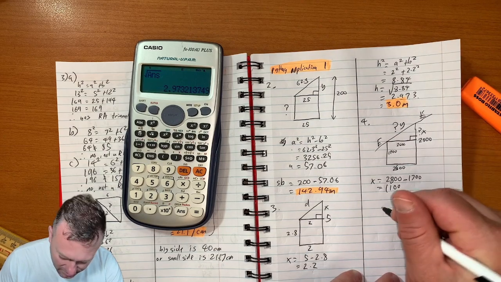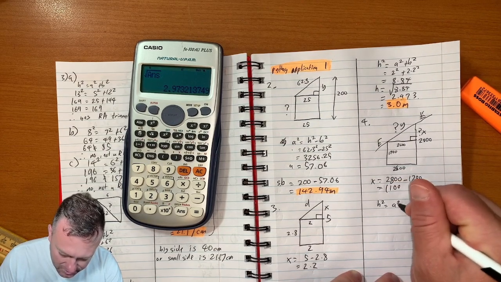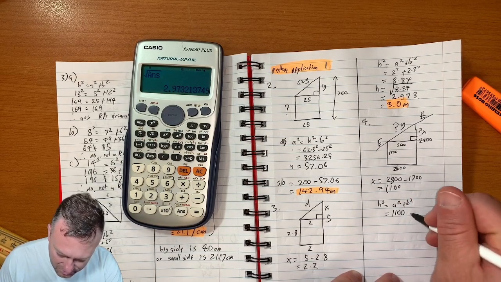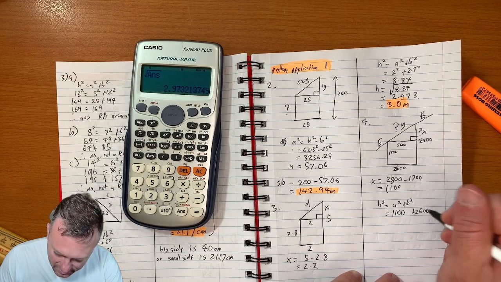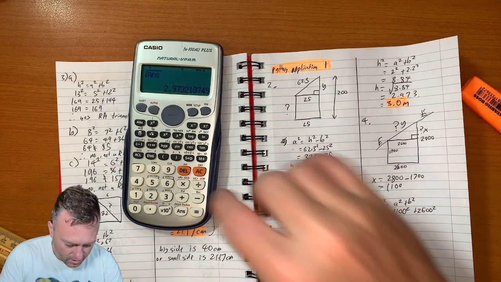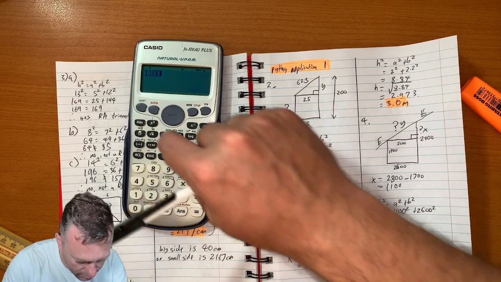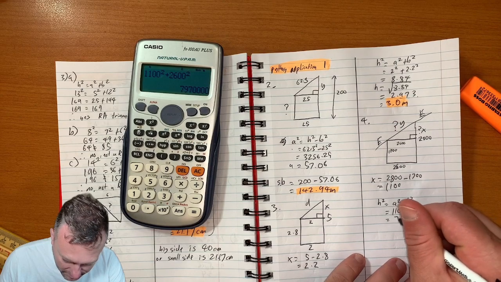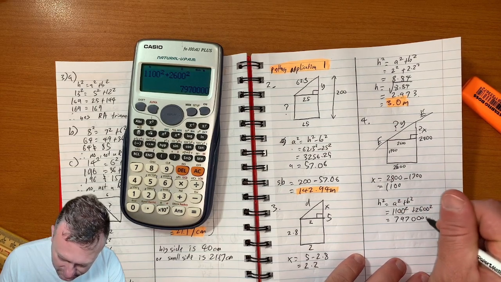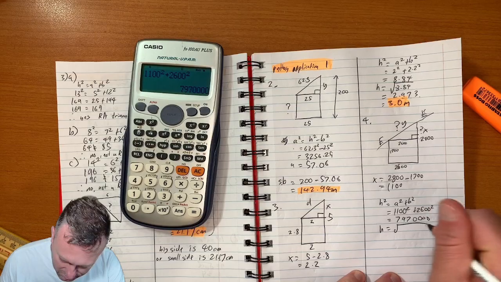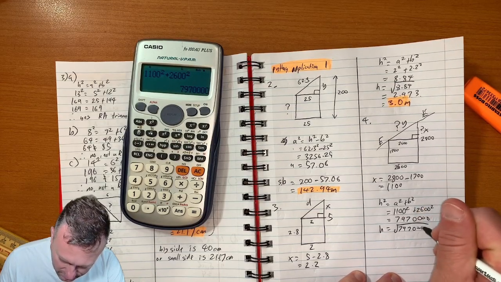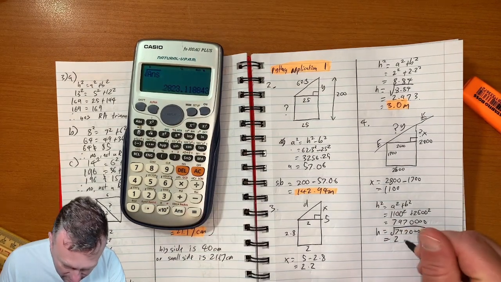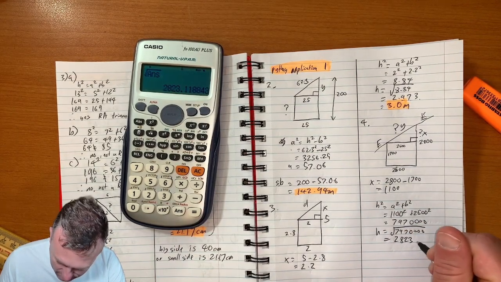Then to find Y, straight away Pythagoras. So we write the rule, h squared equals a squared plus b squared, because we know that's the rule we're going to use. We fill in the blanks, so 1100 squared plus 2600 squared. We get a really big number, 7,970,000. Then h is equal to the square root of 7,970,000. So we square root that answer, and we get 2823.11.